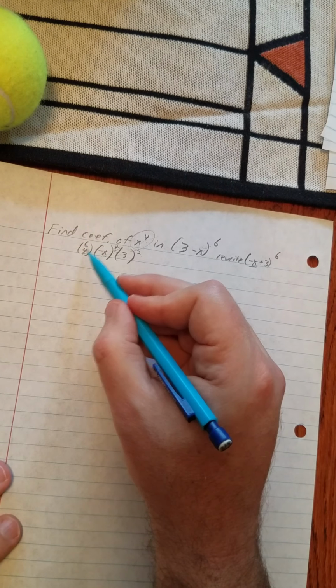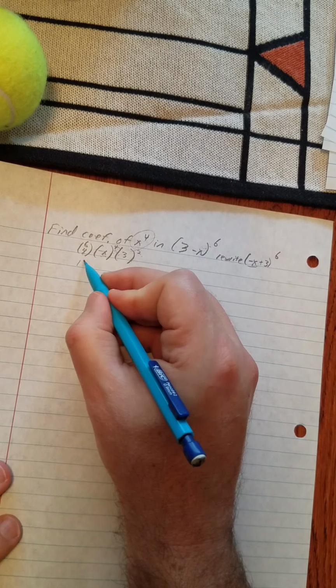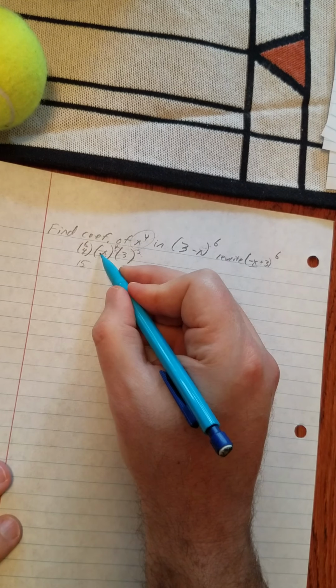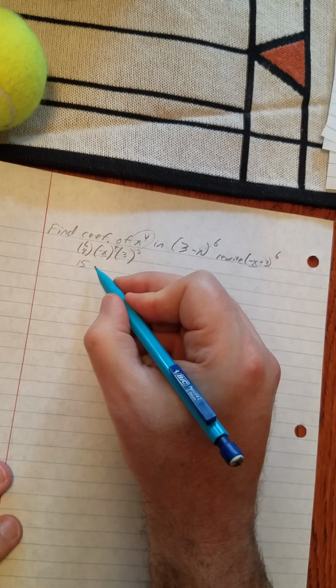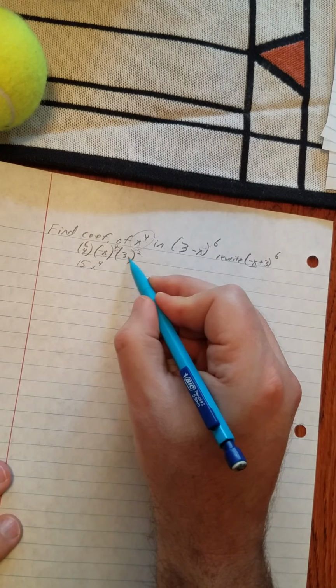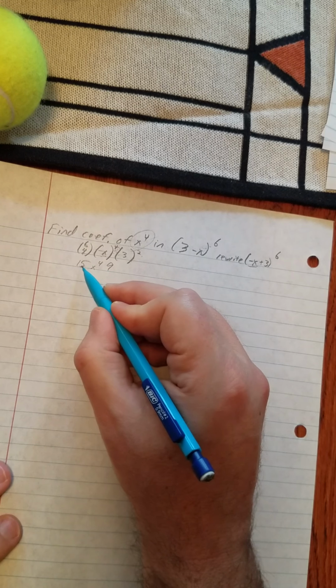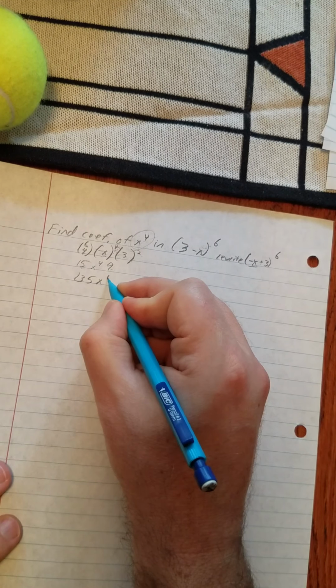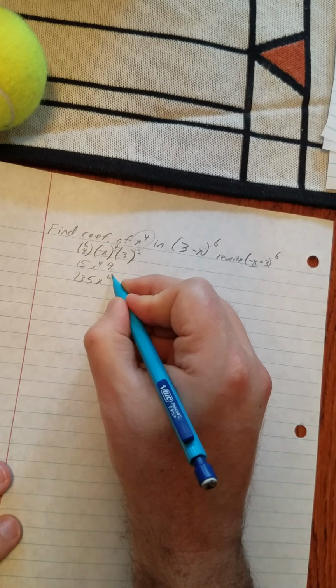6 choose 4, 6 times 5 is 30, divided by 2 is 15, or I could use a calculator. Negative to the fourth power is positive, so this is x to the fourth. 3 squared is 9, 15 times 9 is 135. Check the problem. This is the term. The coefficient is the number in front of the term.